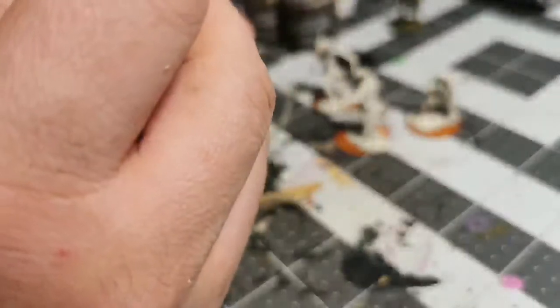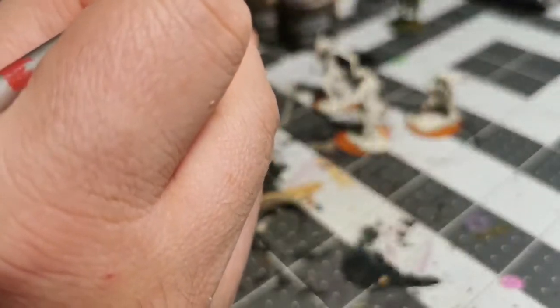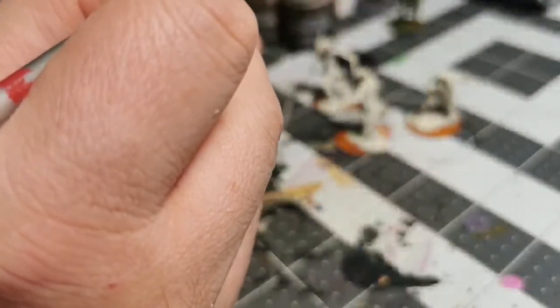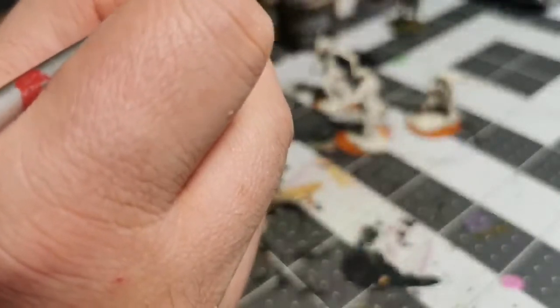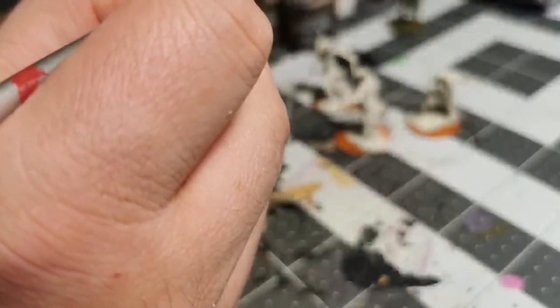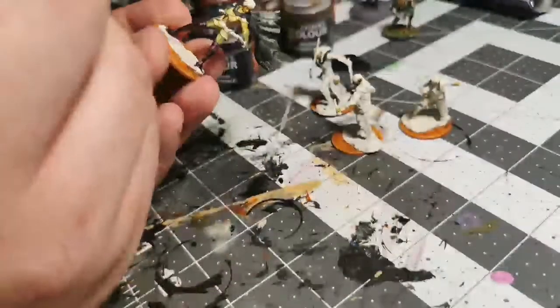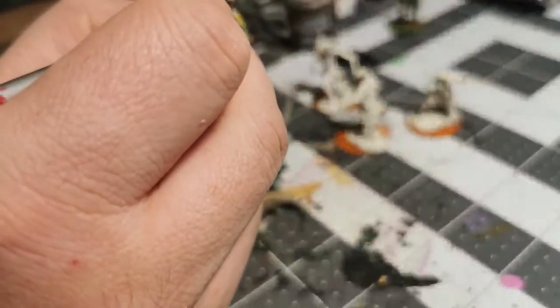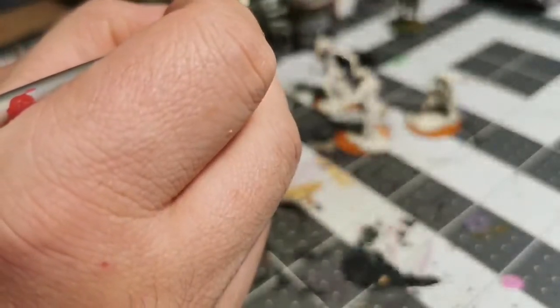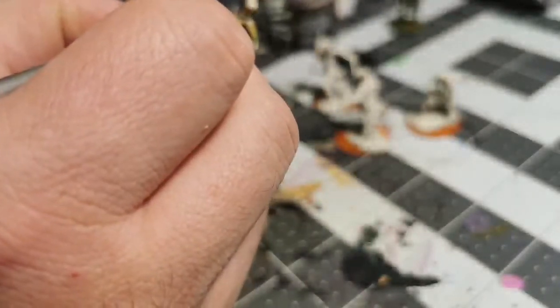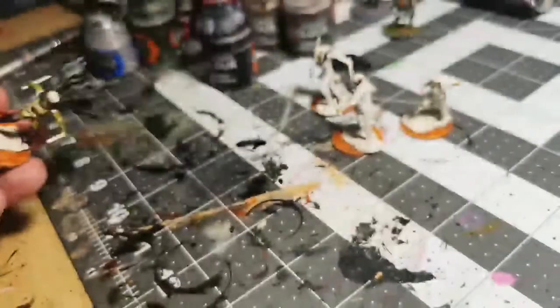So she's got another one here, and I accidentally went over that with some black, so this is good that the silver will cover that up. And she's got a part here. So I'll go ahead and hit that up. And I'm going to do the blades while I'm at it.